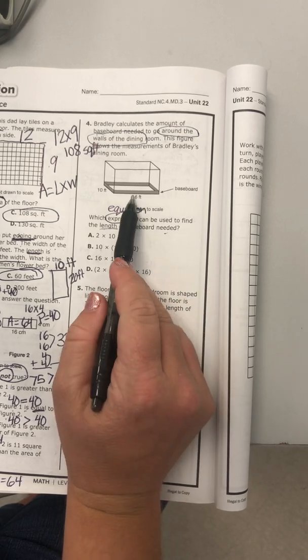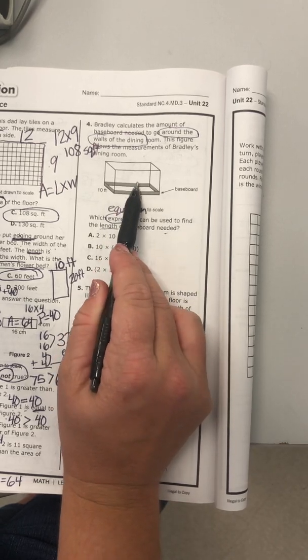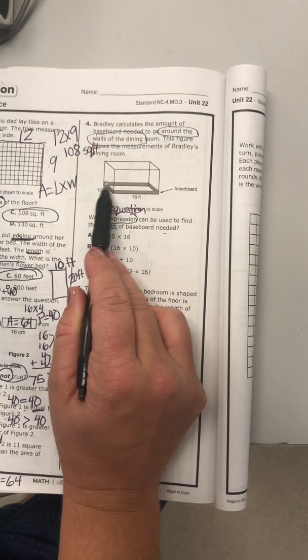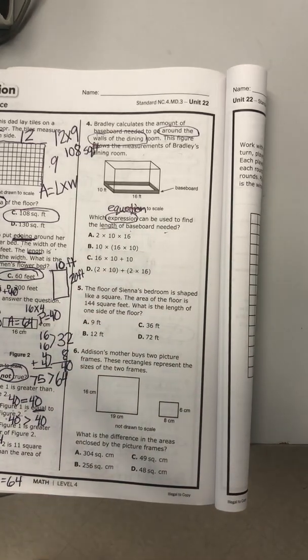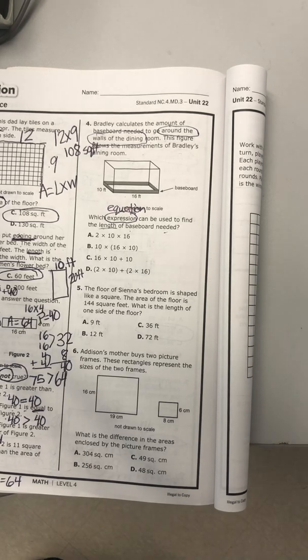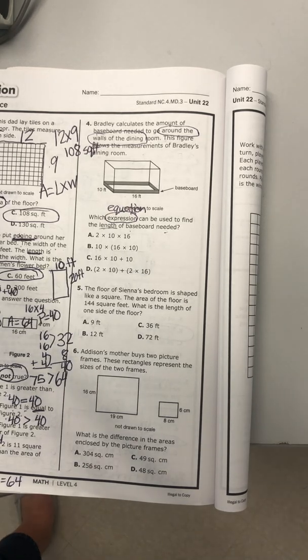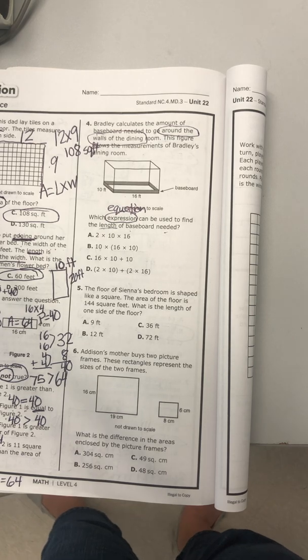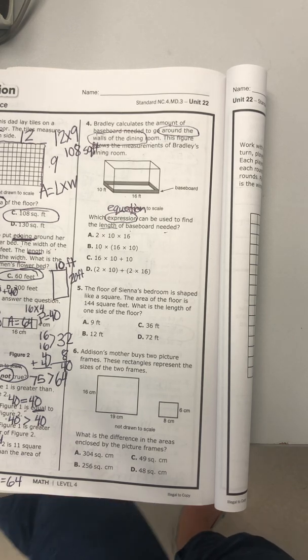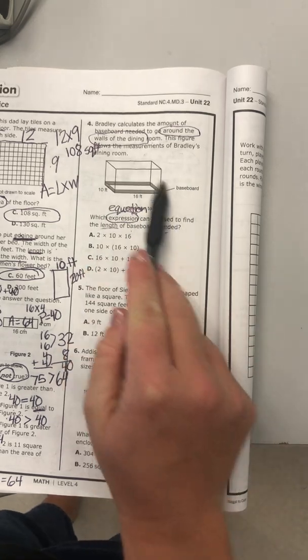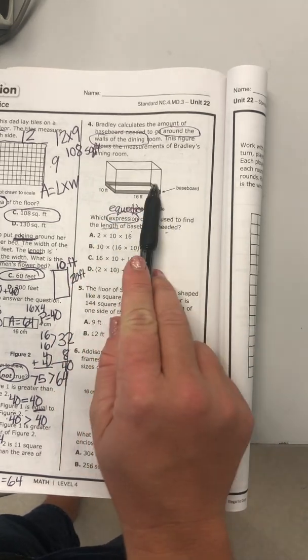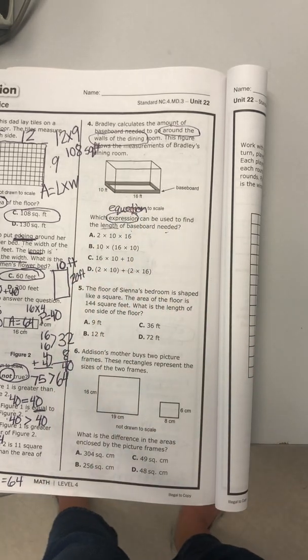Okay, so what can I do to figure out the length of how much baseboards we're going to need? So what formula am I going to use? Am I going to use area or perimeter? You're going to use perimeter. Perimeter, because I'm talking about the outside of it. I'm not covering the whole bottom.